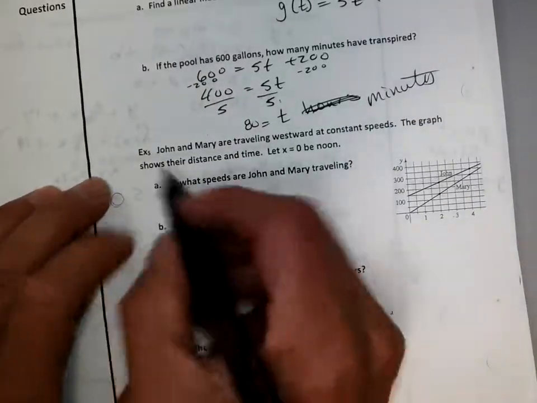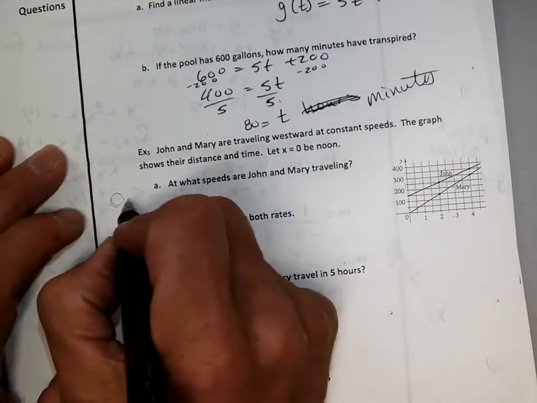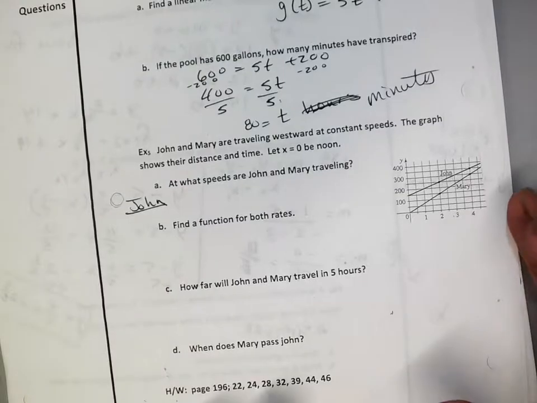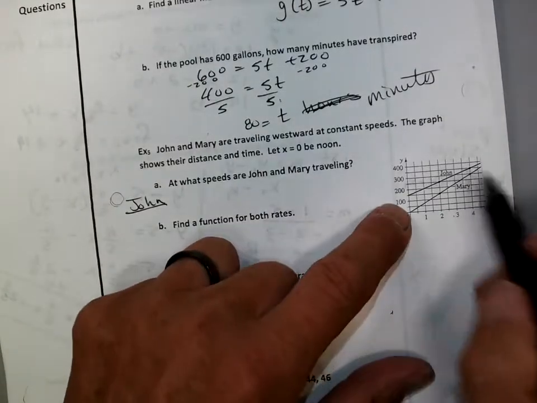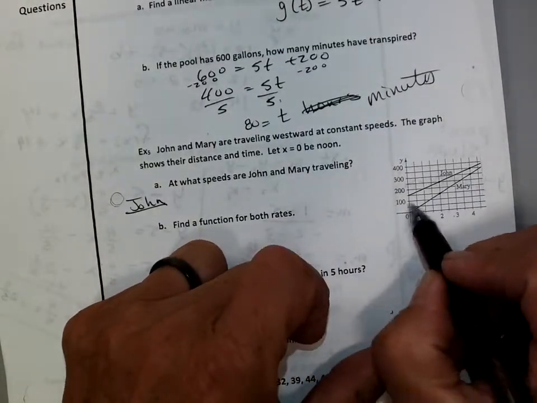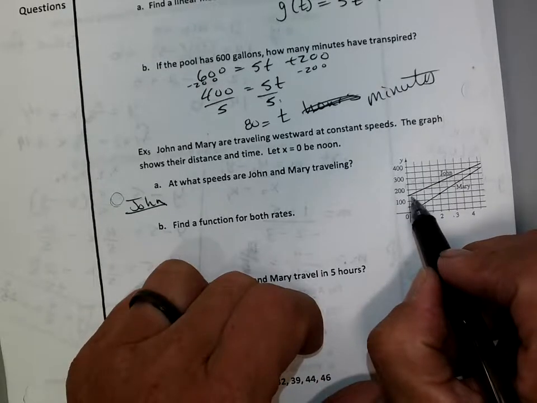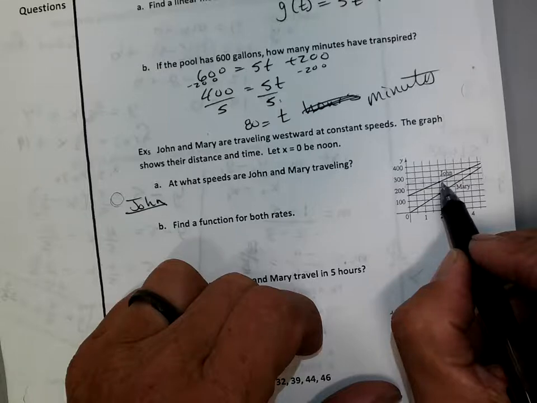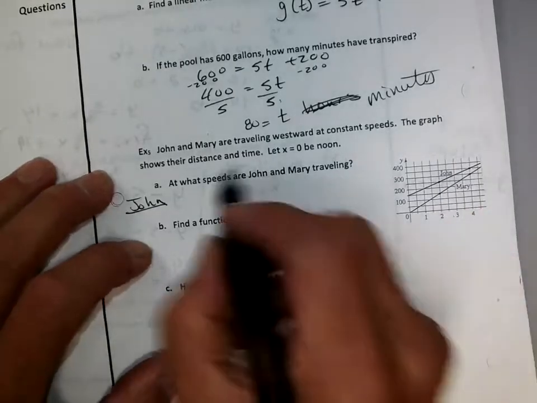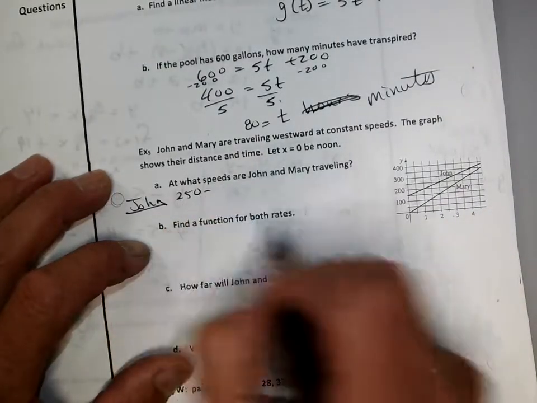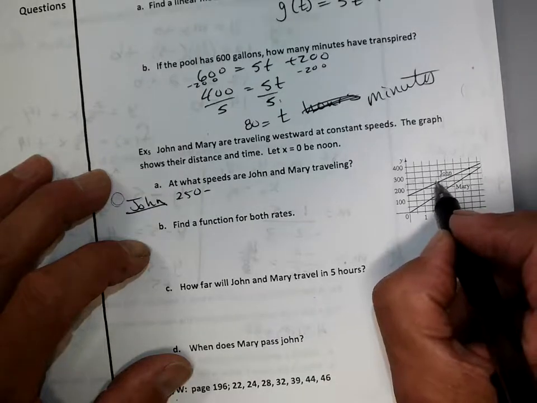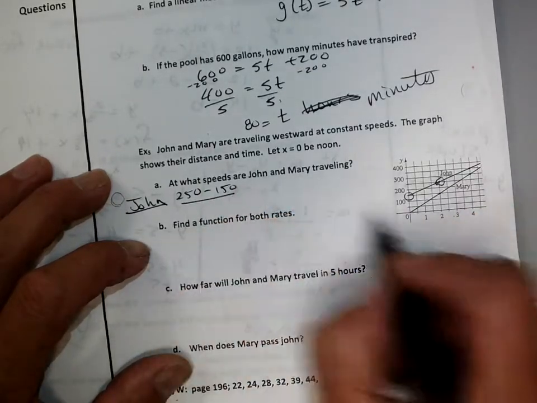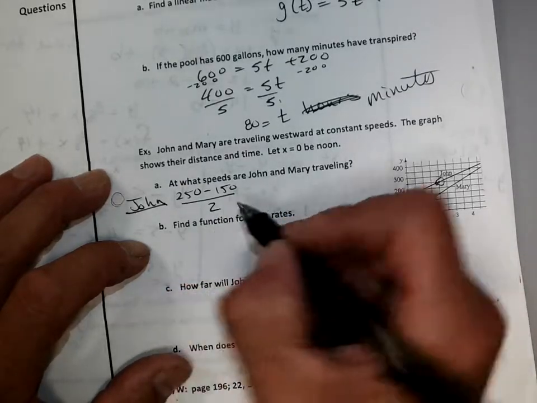Okay, so let's figure out John's speed. It's like a slope, right? It's a rate. So John is going from 150. 2 hours later, he's at 250, right? So I'm getting these points here: 250 minus 150, and he does that in 2 hours, okay?